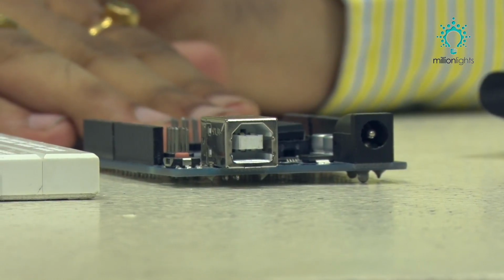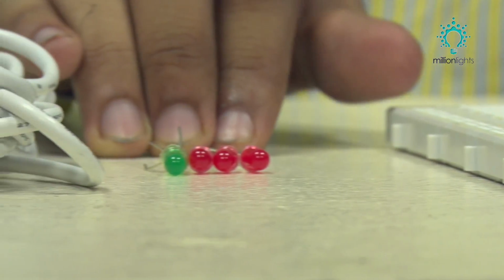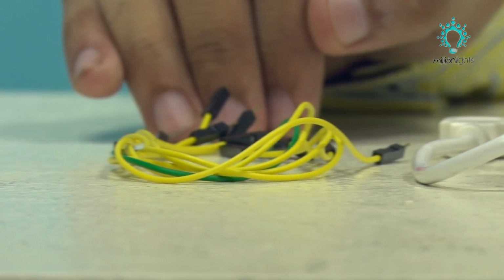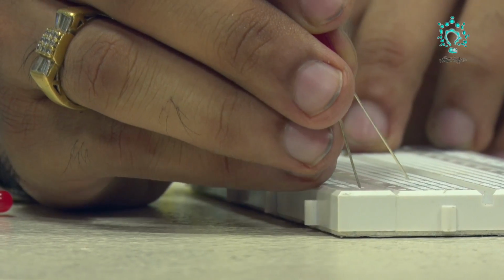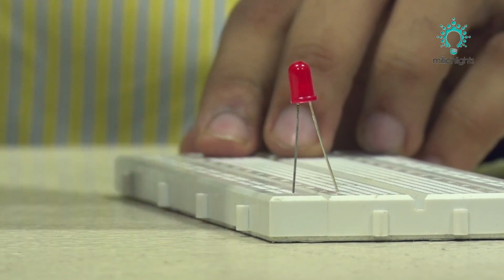Now let's start building the circuit. For making this circuit, we'll require an Arduino board, a breadboard, 5 LEDs, a USB cable, and 6 jumper wires. First we'll start with connecting these LEDs on the breadboard. The anode is connected on the third section, and the cathode is connected on the fourth section, vertically connected, so that we can make a common ground.